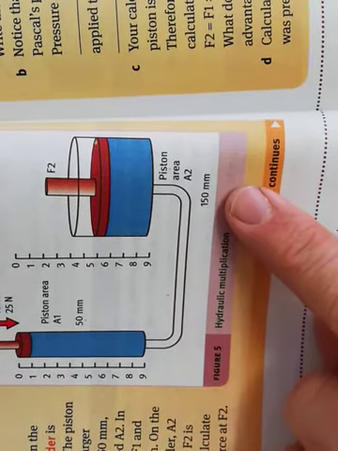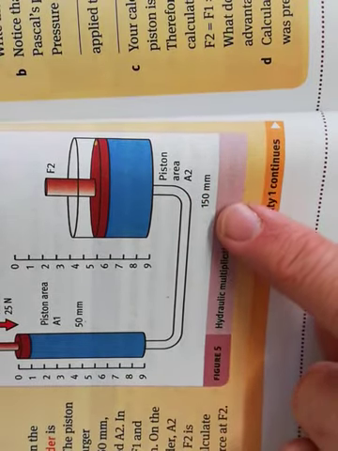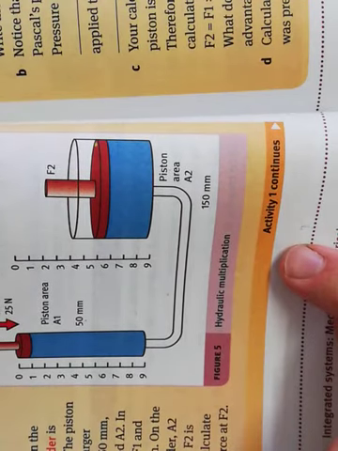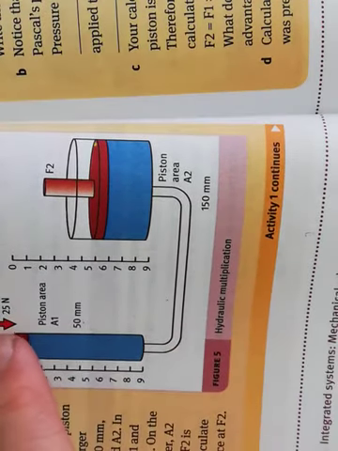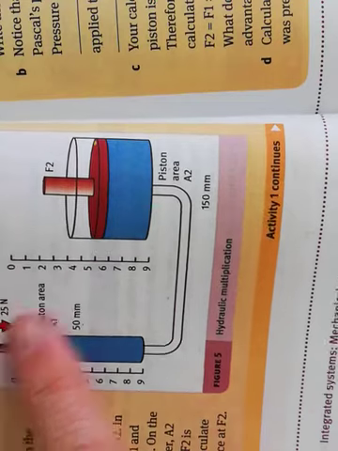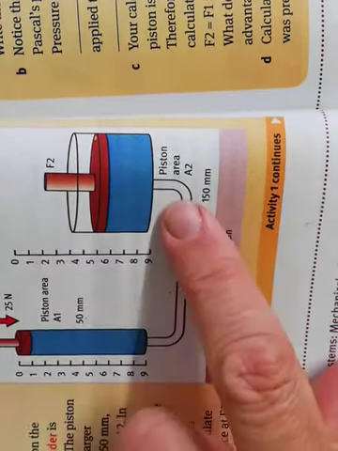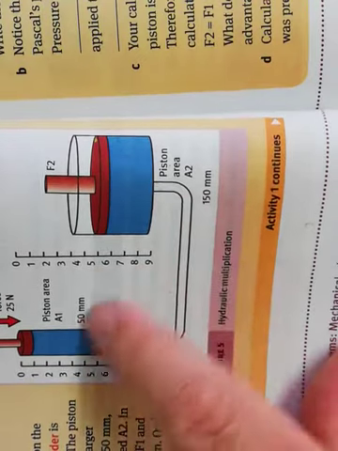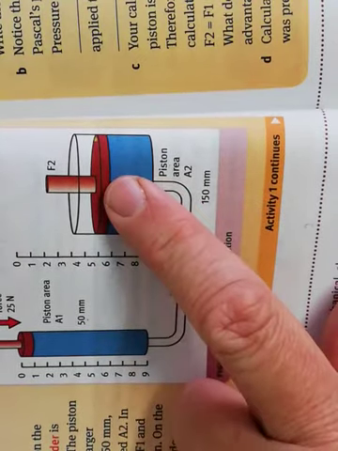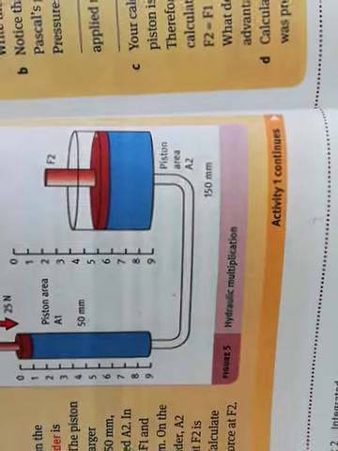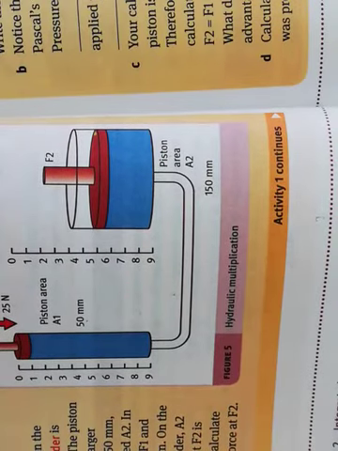So the 50 goes into the 150 three times. That is very easy to understand. So if this one is 25 newtons, that's a bigger cylinder, it will move slower. You just take the 25 and you multiply it with whatever this ratio is. In this case 3, so the answer is going to be 75 newtons that you're going to get out.